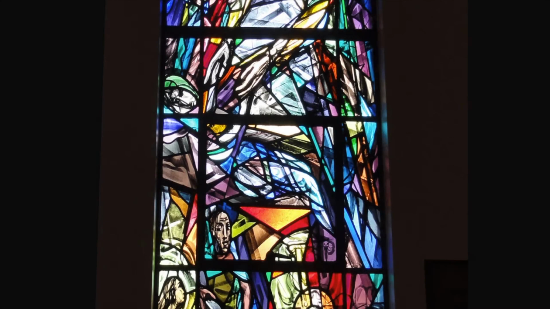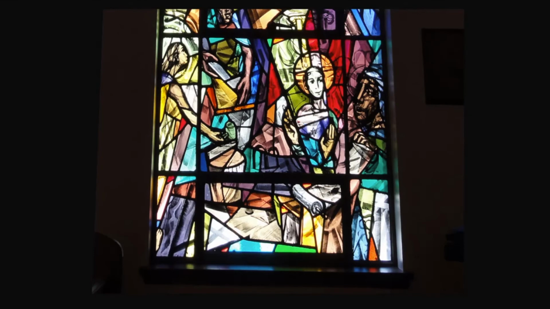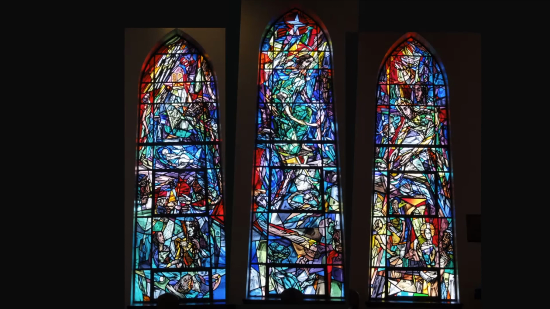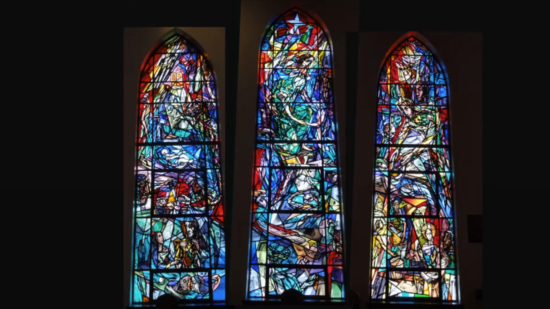Beneath this scene, you'll see Jesus working alongside his father in his carpenter shop. You'll see another Star of David. Look below to see Jesus teaching in the temple at age 12. Throughout this large 3-panel window, you will see the theme of hands. The hand of God, the hand of the angel, the soldier's hand holding the knife, healing hands, working hands.